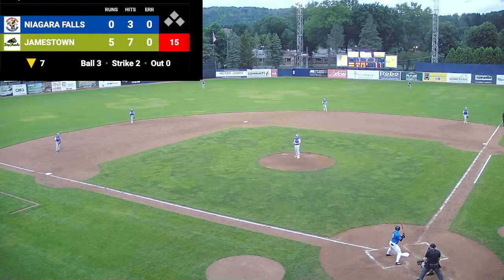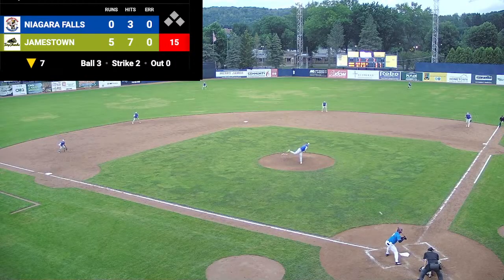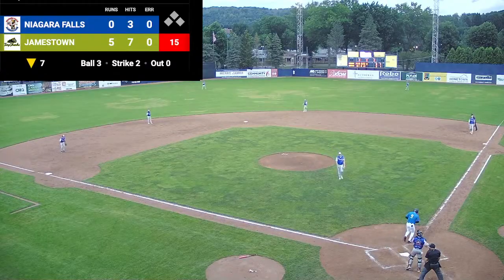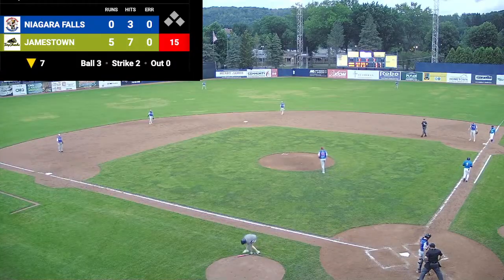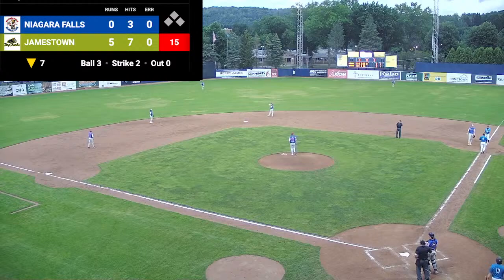Jamestown looking to avoid the 1-2-3. Brady Tony looking to get out of this inning cleanly. Here's the payoff. And it's low for ball 4. After a 2-strike count, 4 consecutive balls for a walk. Justin Bremner's on first base for Nathan Borchardt.